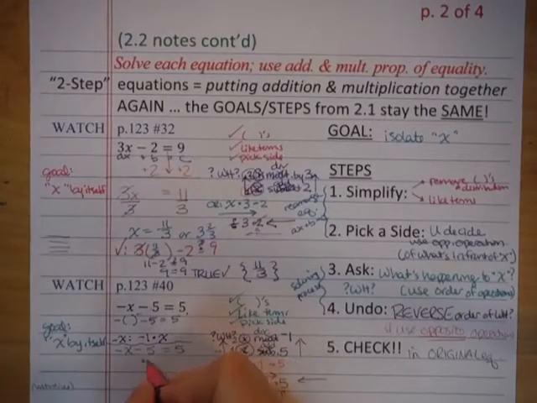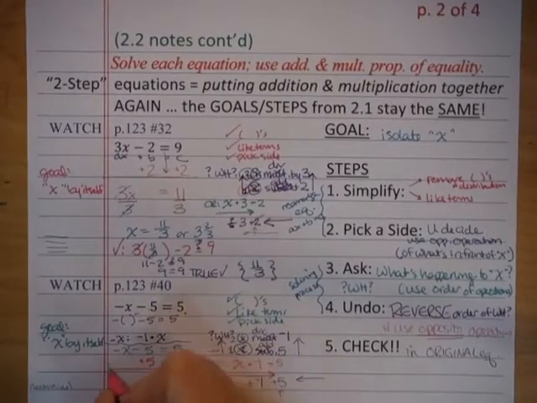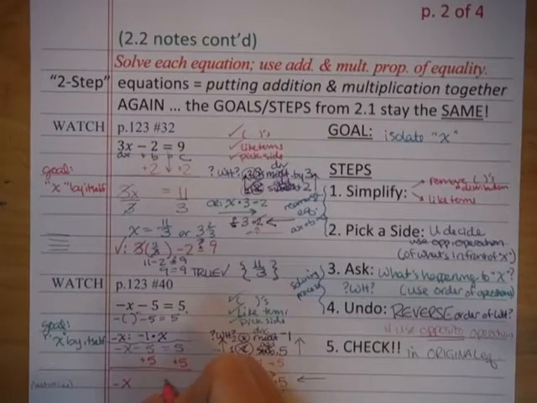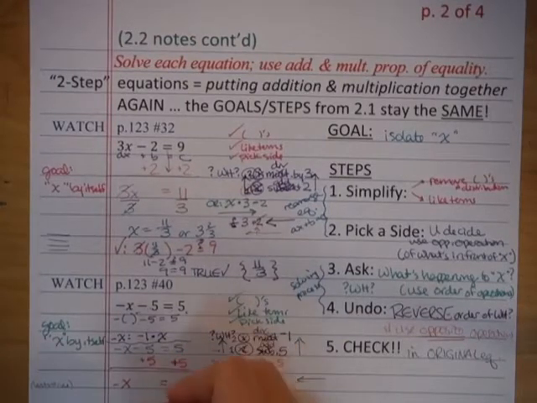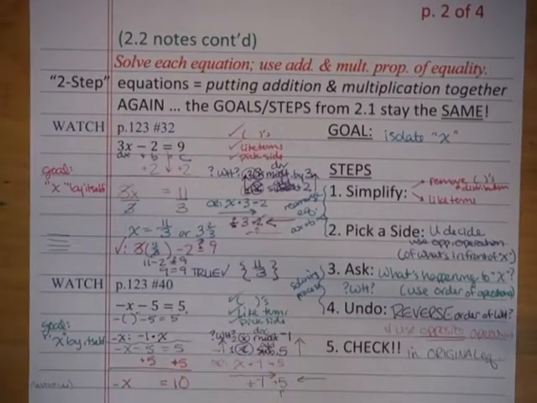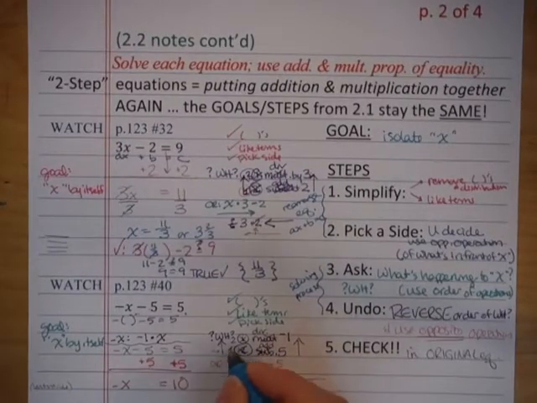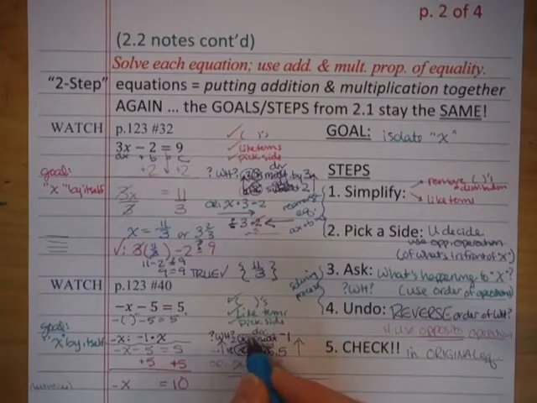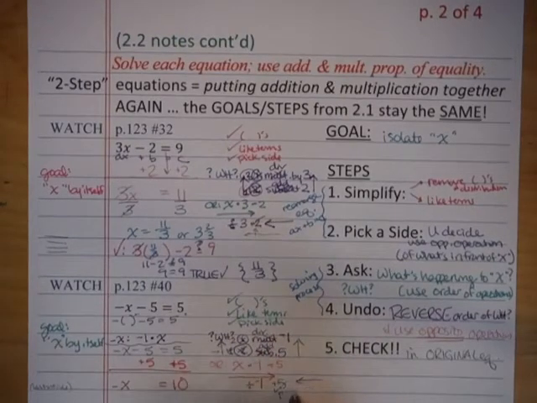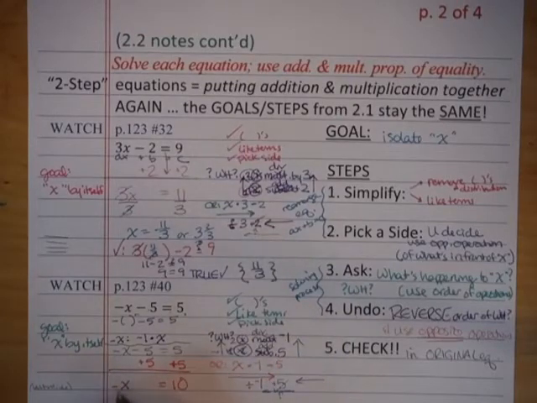I'm going to add 5 to both sides, because what I do to one side of the equal sign I do to the other. That's the critical rule for solving. I get negative x equals 10, so I've done my first step. Now my second step says to divide by negative 1, or as I continue along reading the timeline right to left, I bump into divide by negative 1. So that's what I'm going to do.